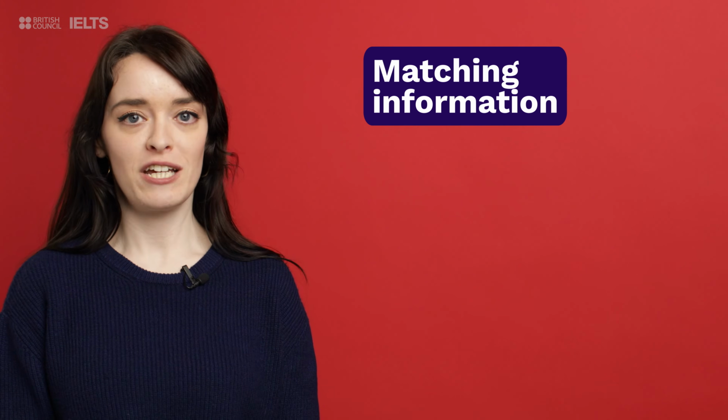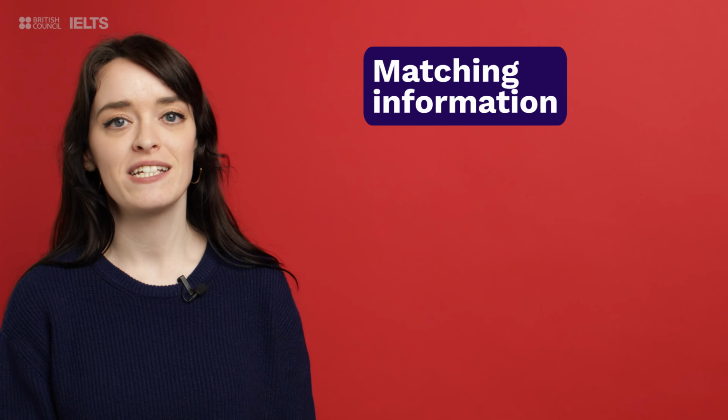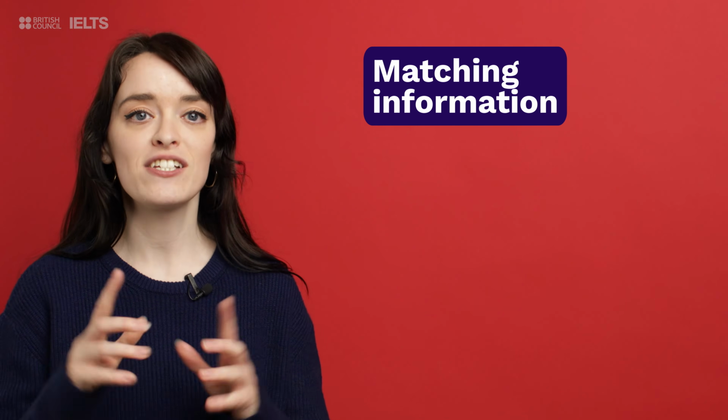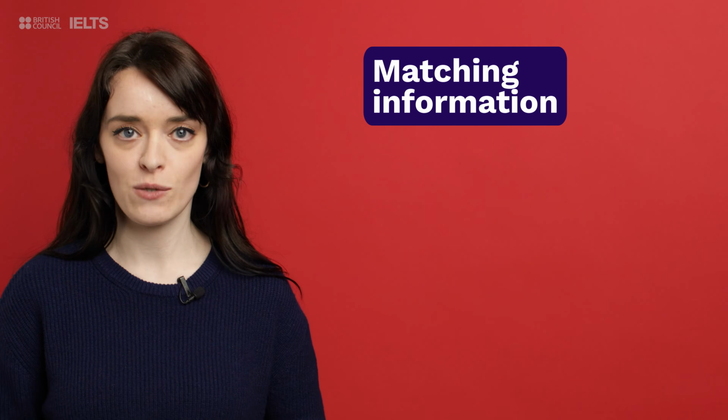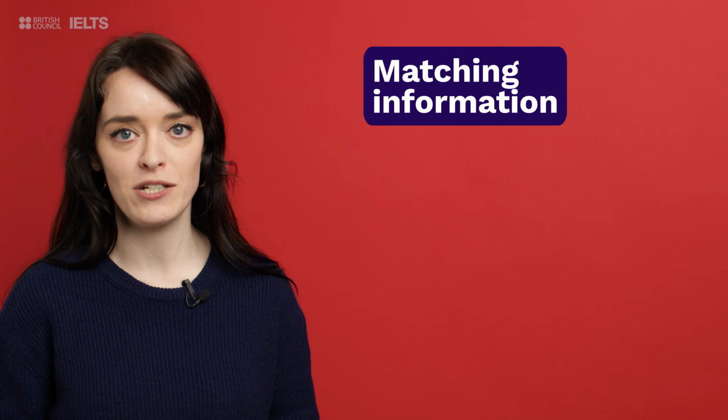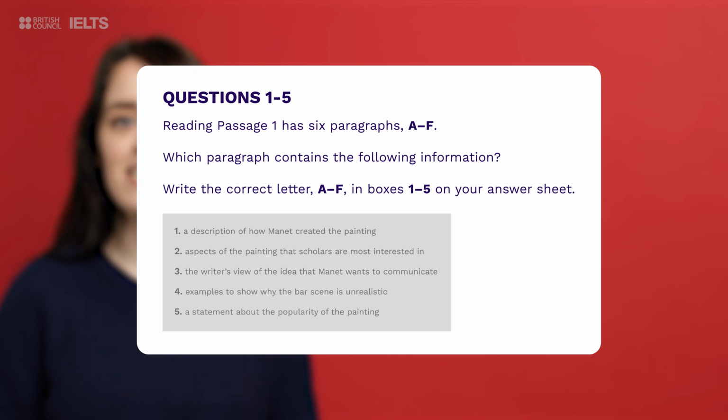Let's move on to matching information. You'll find a list of sentences related to the text. For each sentence, locate the paragraph or text where this information or idea is mentioned. Your task is to match each sentence to the paragraph or text which mentions that information or idea.